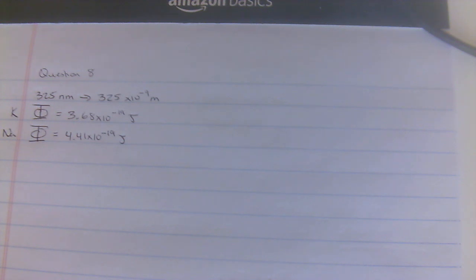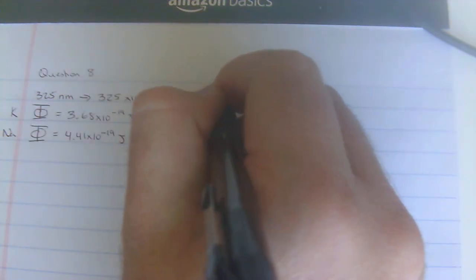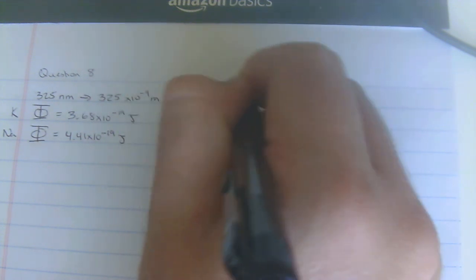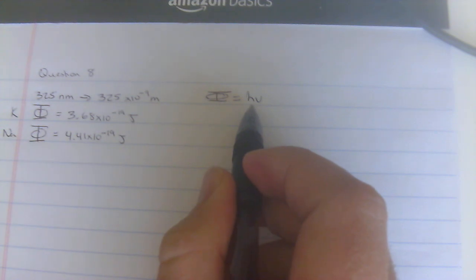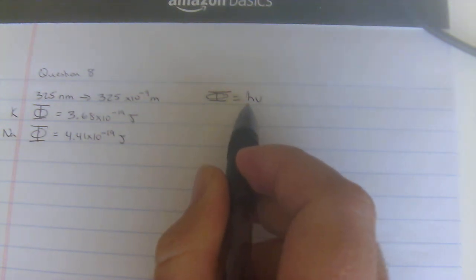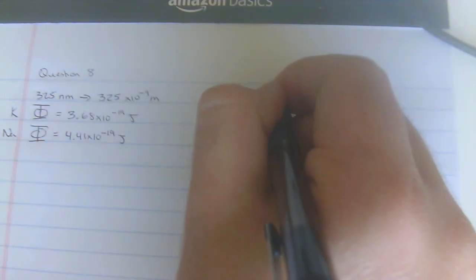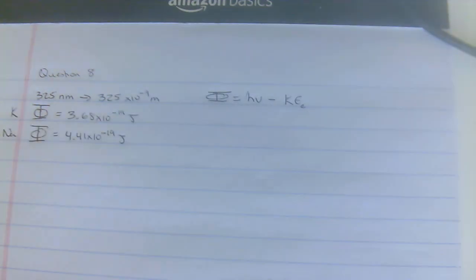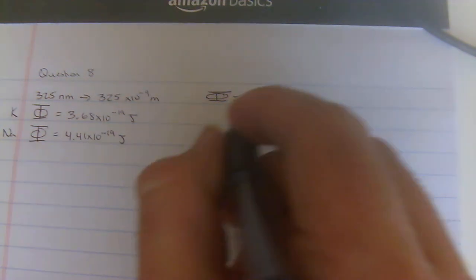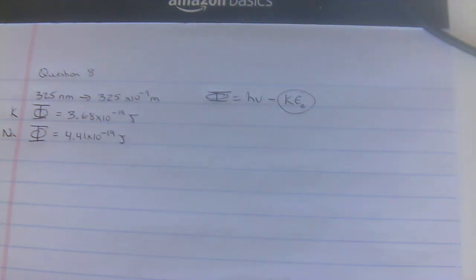Now, the equation in the book that they give you for a work function, it tells you that the work function is equal to hν. So this is energy. So your energy equals Planck's constant times the frequency minus your kinetic energy of the electron. But the question is asking us which of the metals is going to have a higher velocity when it gets kicked off. So we're actually going to be looking into the kinetic energy.